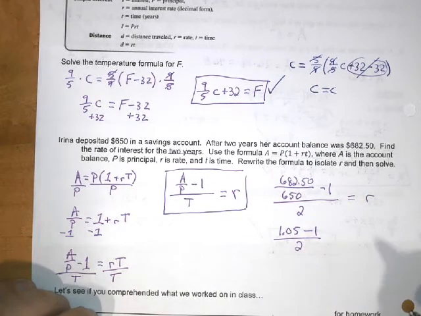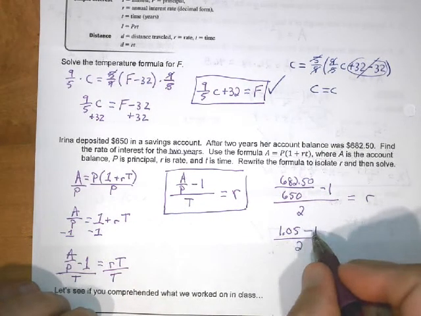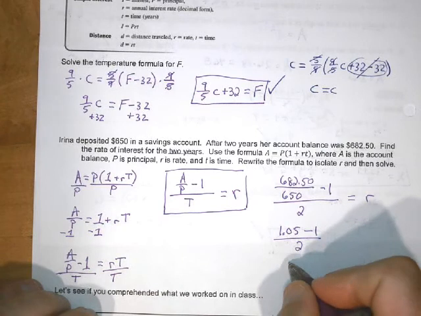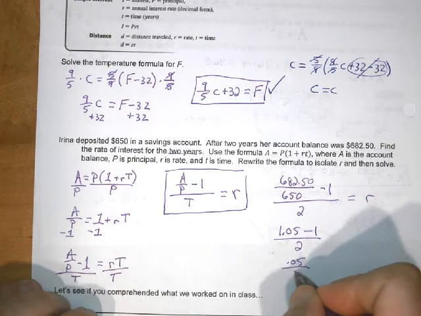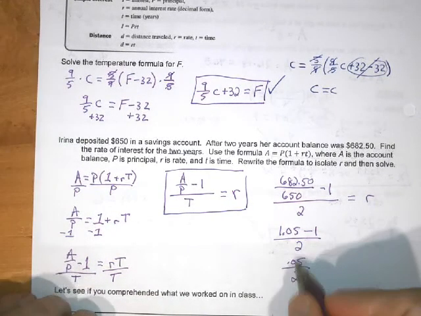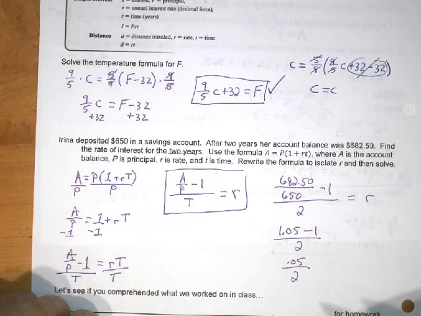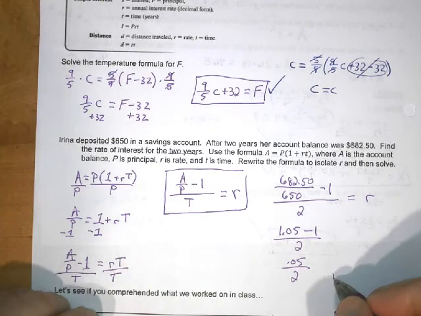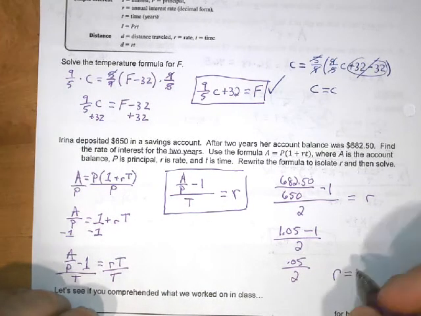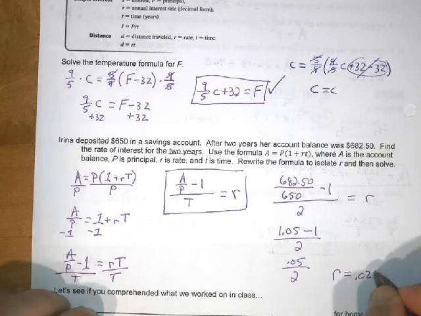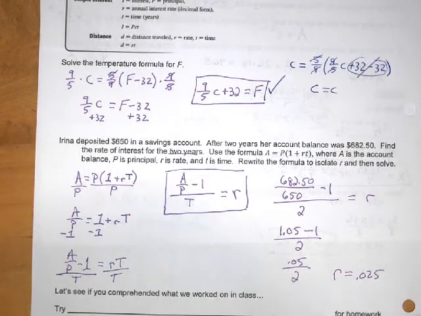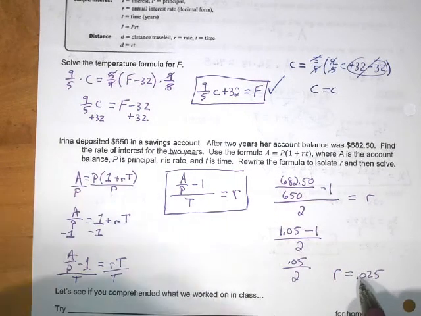So use a calculator: 682.50 divided by 650 comes out to 1.05. We're going to subtract 1 from that and then divide by 2. So subtracting 1 on the top, you get 0.05 divided by 2.